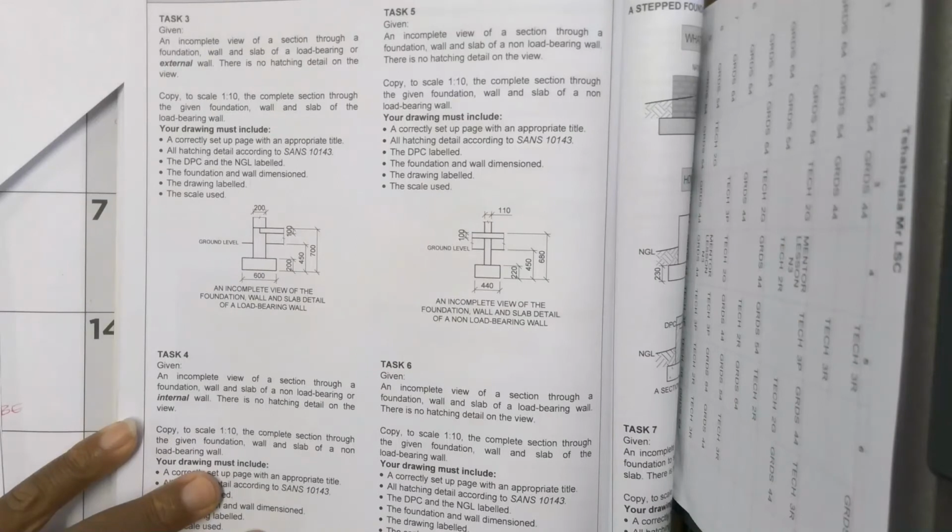We are given an incomplete view of a section through a foundation wall and the slab of a load-bearing or external wall. Remember I told you, load-bearing wall, also known as an external wall. Now there is no hatching detail on the view. So, copy to scale 1:10. You're going to divide all this by 10.